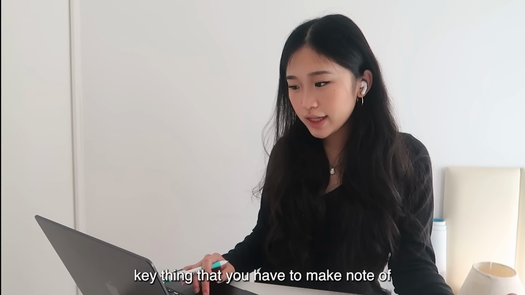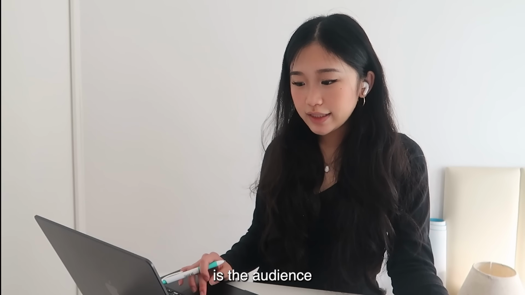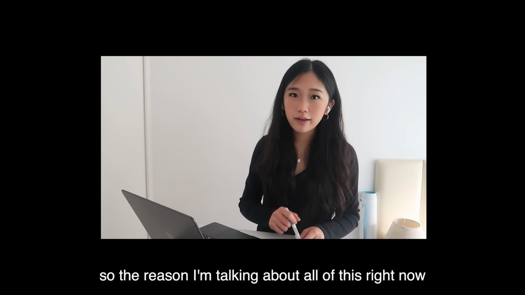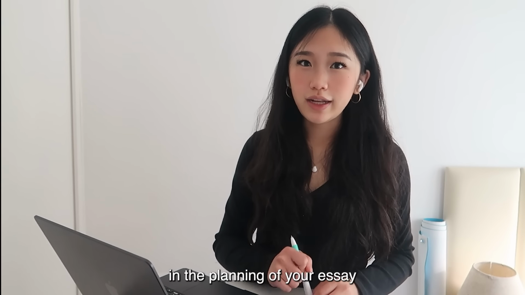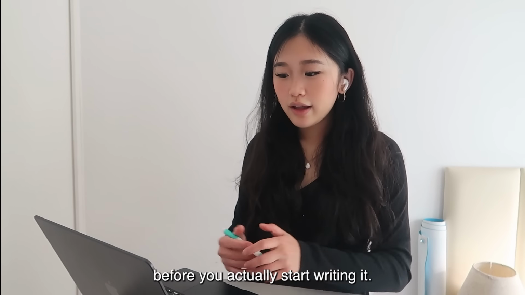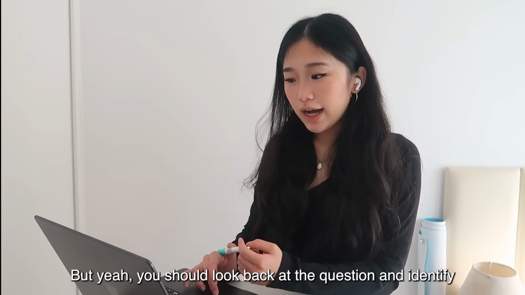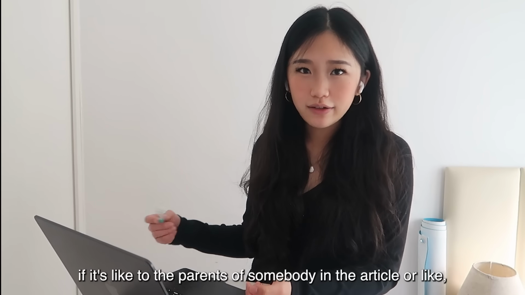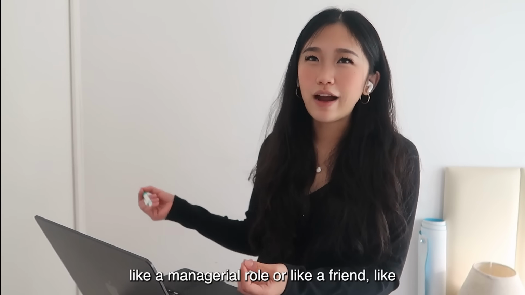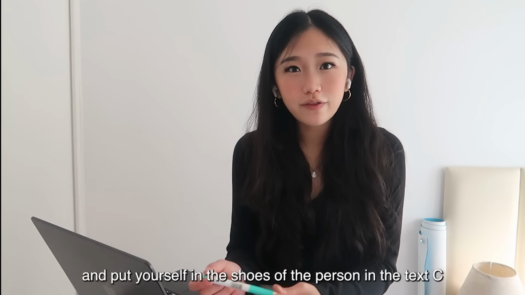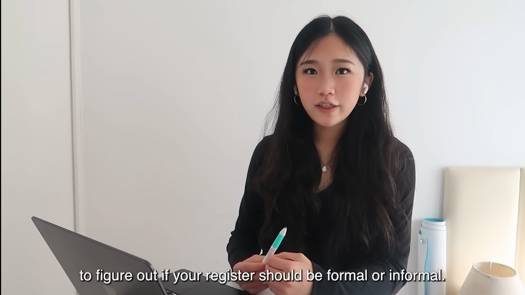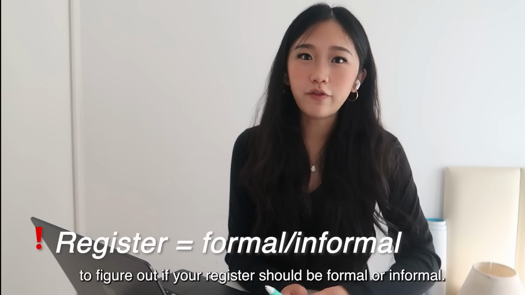And the other key thing that you have to make note of is the audience and the register of the essay that you're about to write. The reason I'm talking about all of this right now is because it's really useful in the planning of your essay before you actually start writing it. You should look back at the question and identify who you're writing it to. For example, if it's to the parents of somebody in the article, or a managerial role, or a friend, you really have to understand it and put yourself in the shoes of a person in the text. And you have to figure out if your register should be formal or informal.